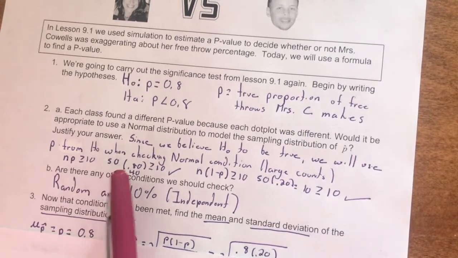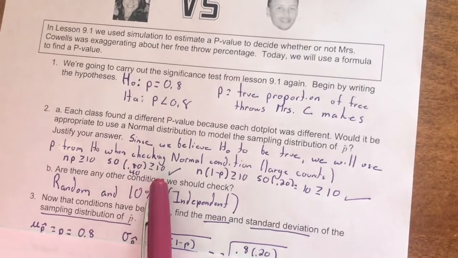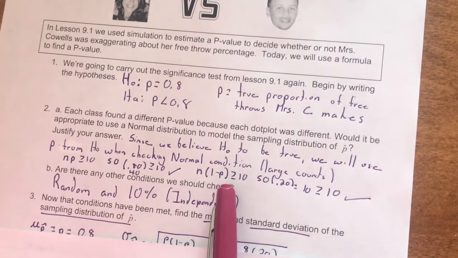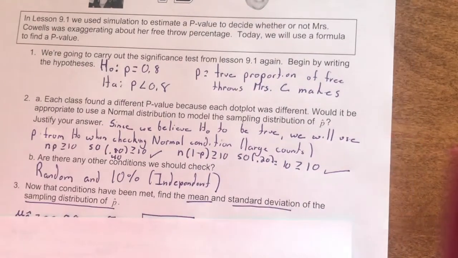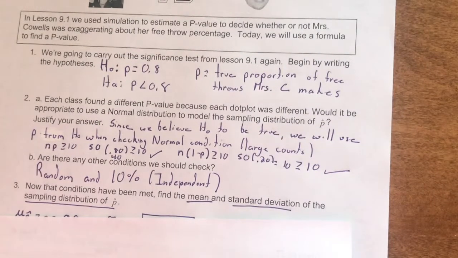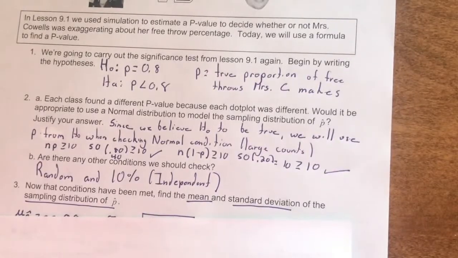So we have 50 times 0.80, which is 40. That's greater than or equal to 10, so that checks off. And then we have n times 1 minus p is greater than or equal to 10. We had 53 throws, and 1 minus p is 0.20. That'd be the number of failures. So 10 is greater than or equal to 10, so therefore it checks. So it is appropriate to use a normal distribution to model the sampling distribution of p hat.